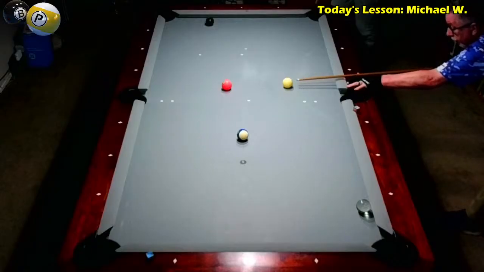I know how much power I want to use. I'm looking at the cue ball, making sure my aim is okay. Looking at the cue ball. Once I've got that all dialed in and my stance is good and I'm comfortable, I don't need to look at the cue ball anymore.